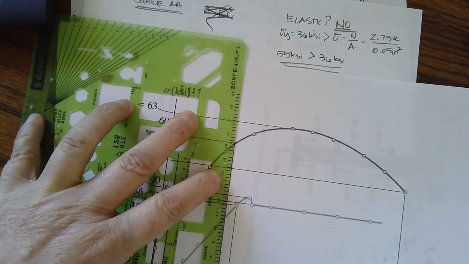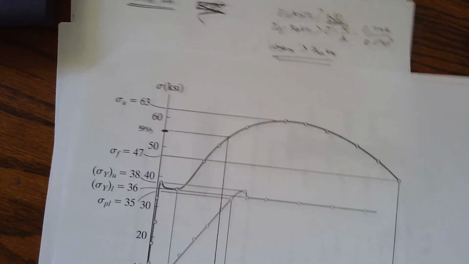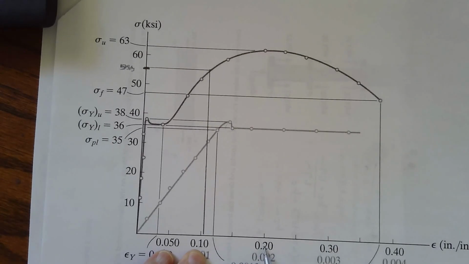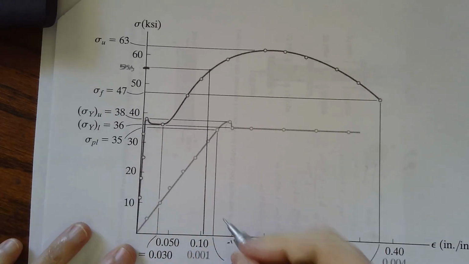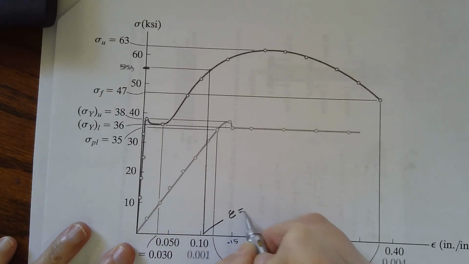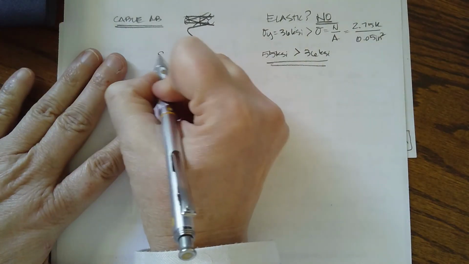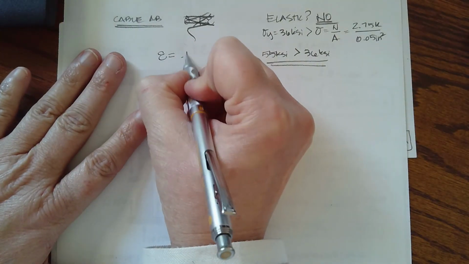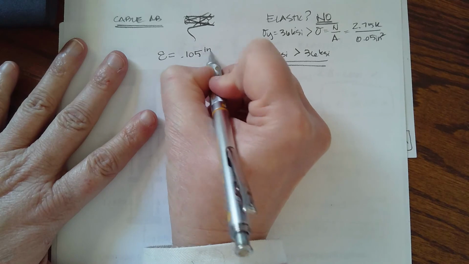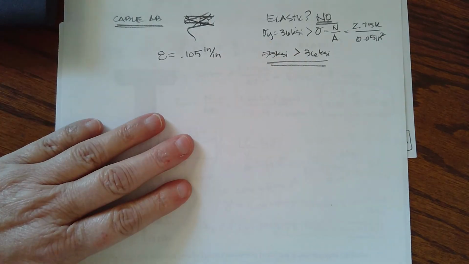We're going to come down like so. And if this is 0.1 and this is 0.2, this has to be 0.15. And I would say I'm maybe not quite at 0.11, but we could call that 0.105. So I'm just going to call that strain 0.105. So now I get a strain of 0.105 inch per inch.